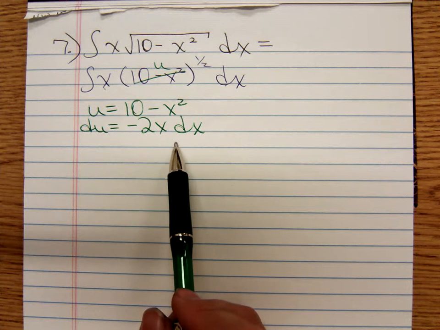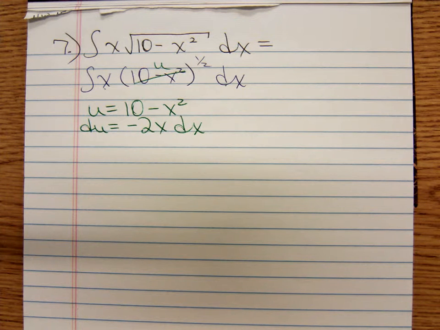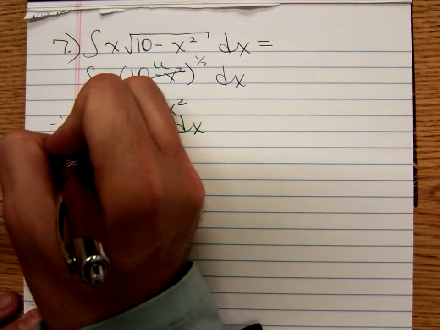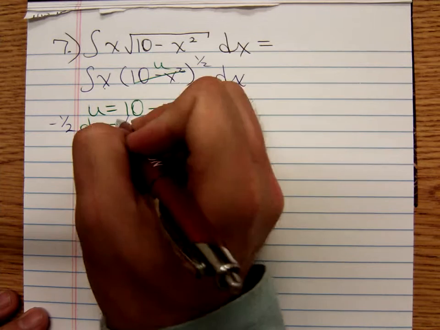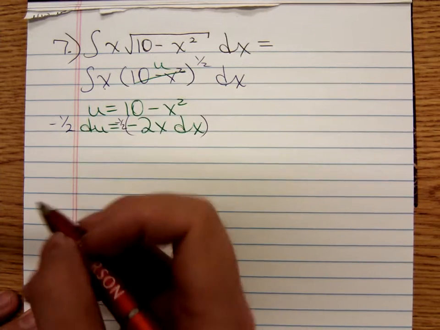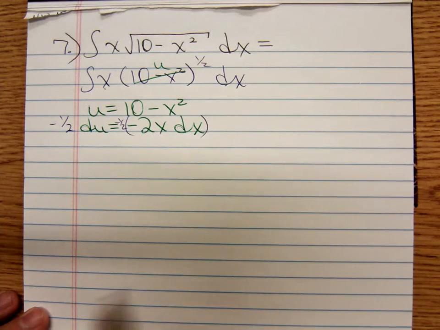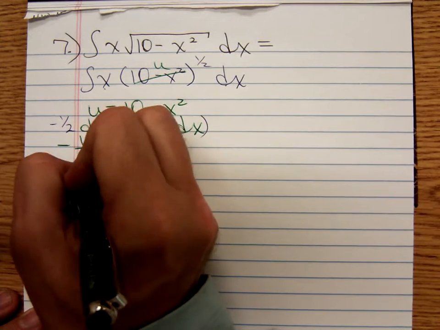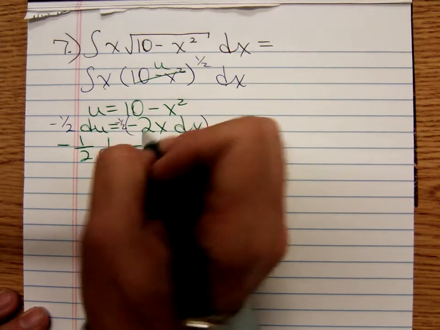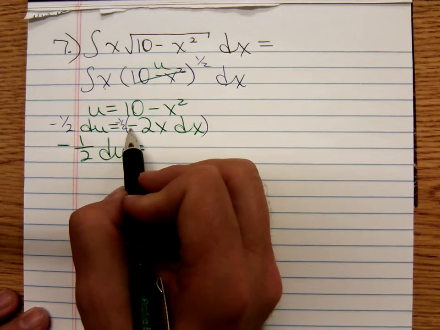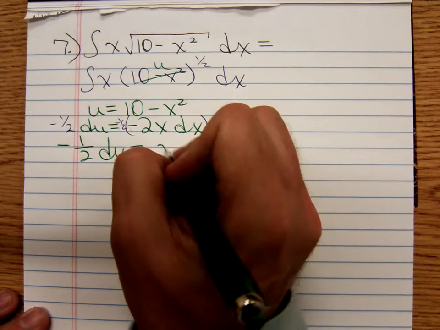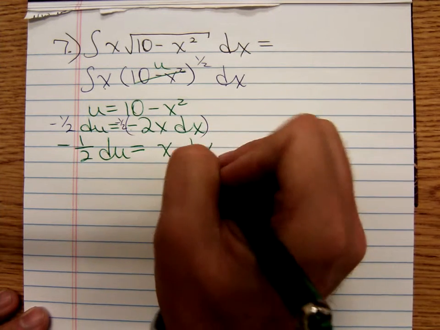What have we got that we don't want? Negative 2, so our trick is to multiply by negative 1/2. Multiply by negative 1/2. So you get a negative 1/2 du is equal to negative times negative is positive 1 x dx.